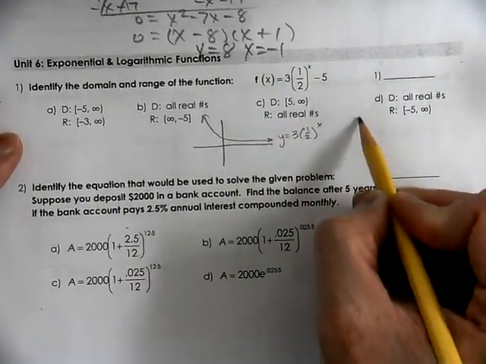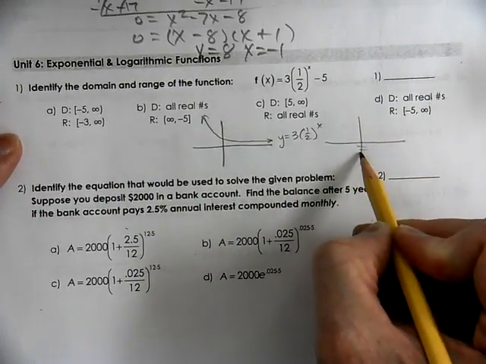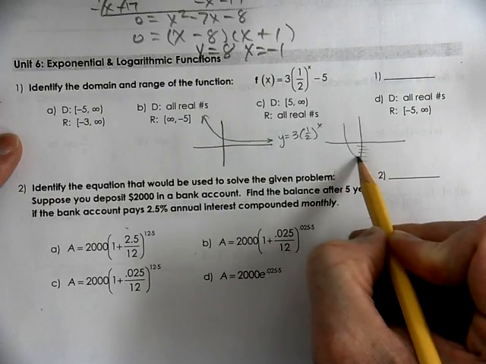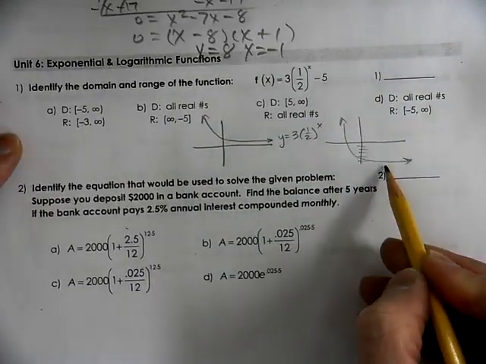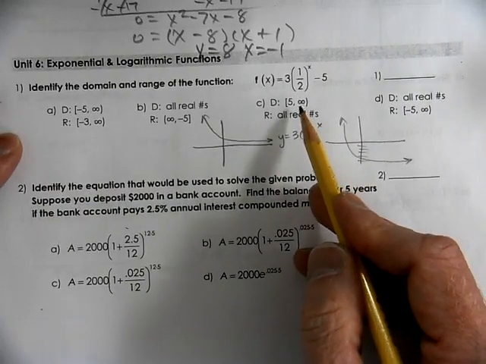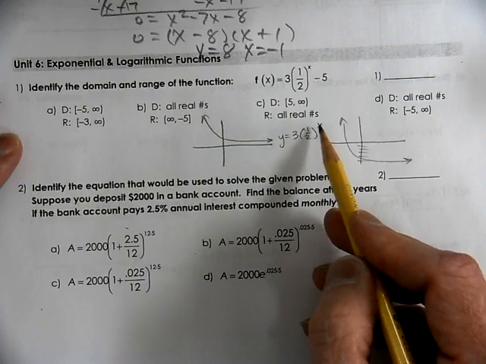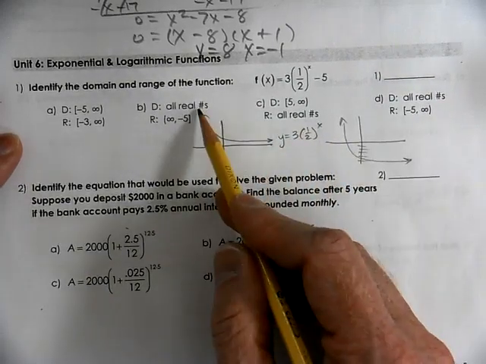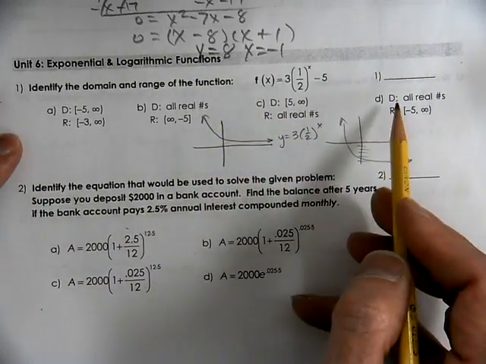Now, the negative 5 is a big deal because it's going to bring the graph down to 5 down here. So your domain is going to remain the same. What values can you plug in for x? And you can plug in all the numbers for x. So the only reasonable answers are B and D.